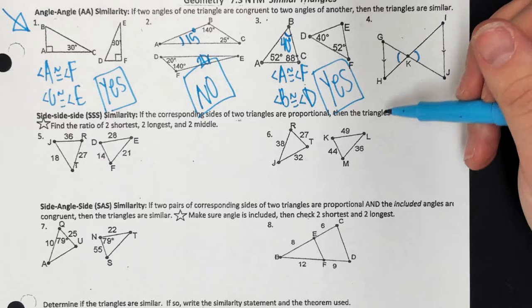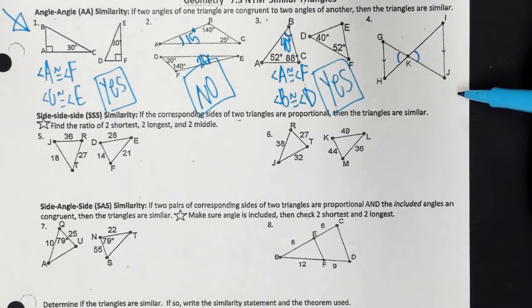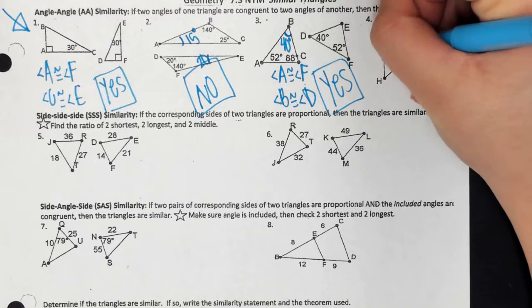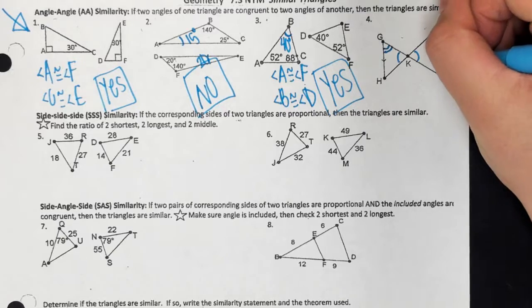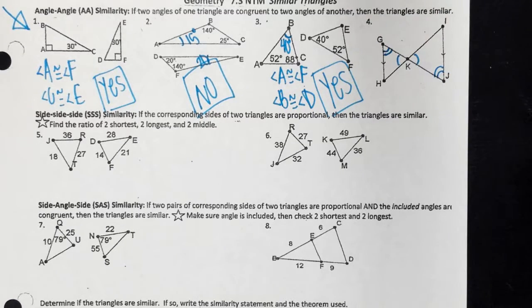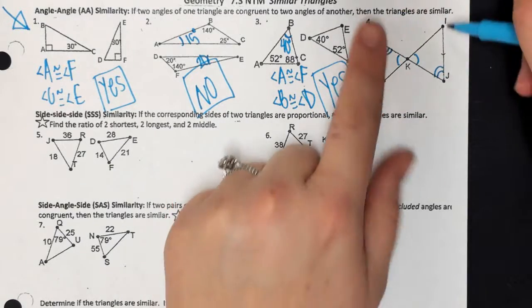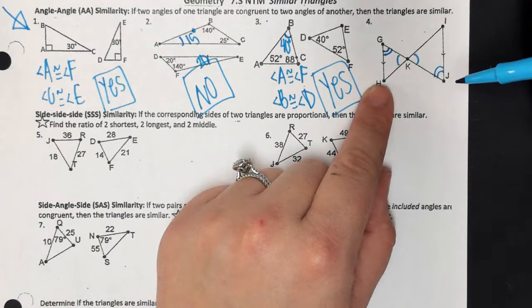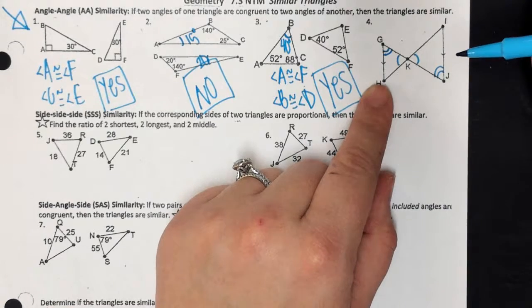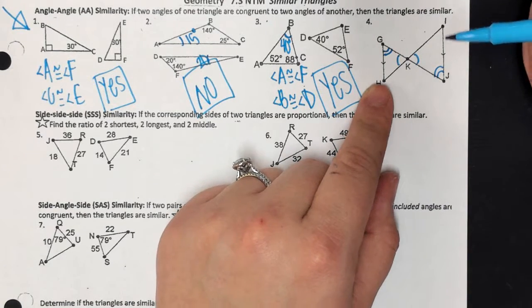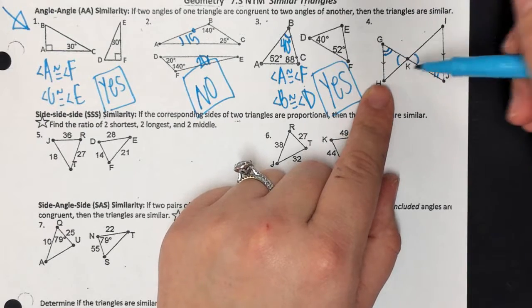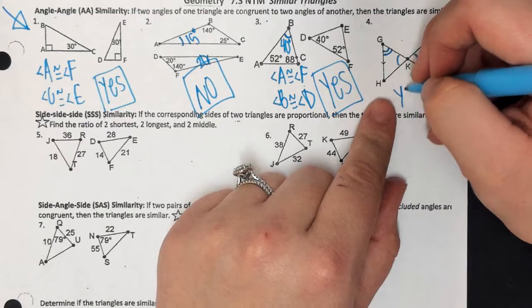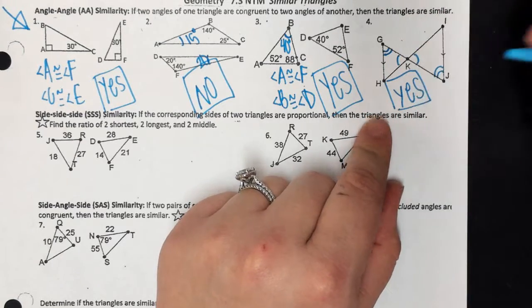If 2 lines are parallel, cut by a transversal, then G is congruent to J. Transversal is the line that cuts 2 parallel lines. G is congruent to J because why? What are they called? Alternate interior. So do I know that 2 sets of angles are congruent? Yes. So this is similar.